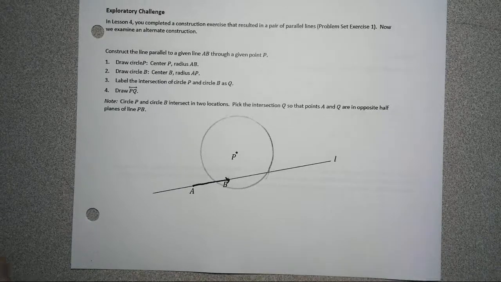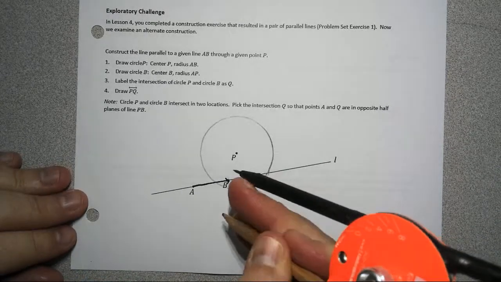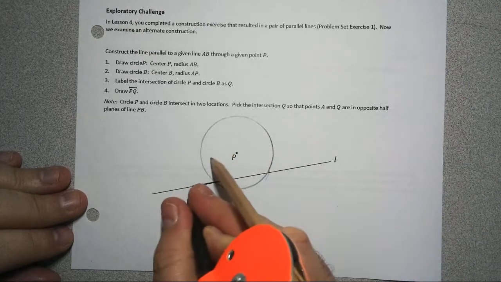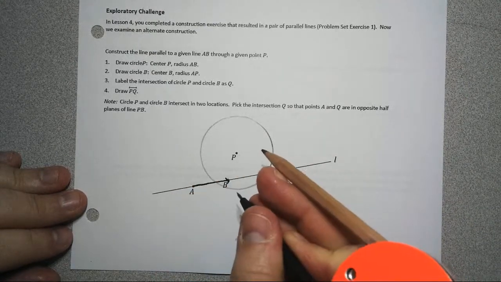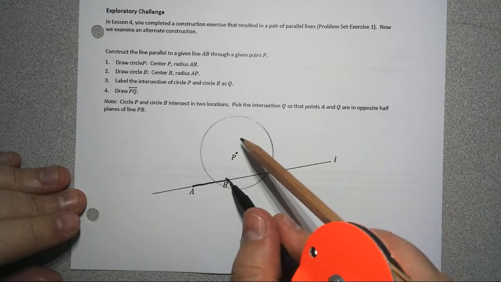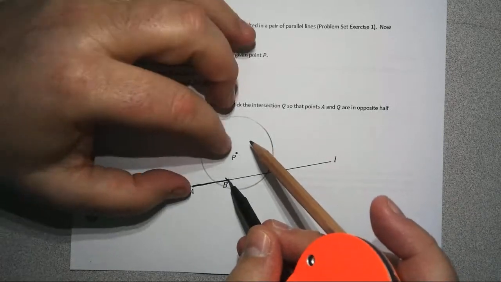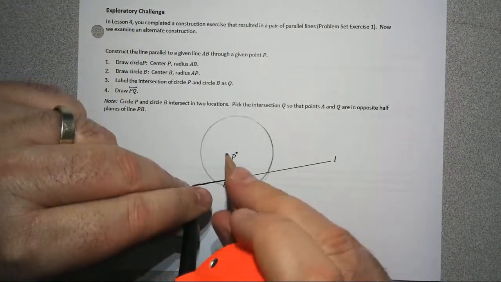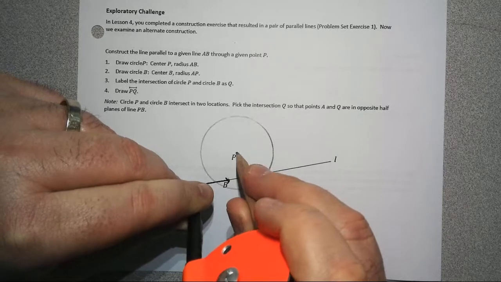Okay, the next thing we're going to do is use my compass to essentially translate point P by drawing another circle, and my circle is going to go around point B this time. So that's where my sharp point is going to be. But the radius is actually going to be from A to P. So I'm going to measure the distance from A to P.